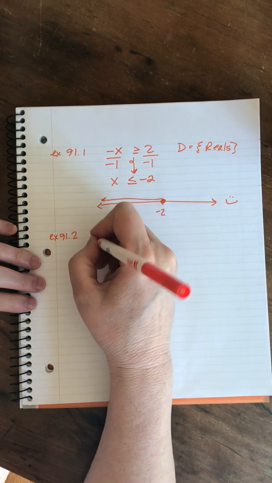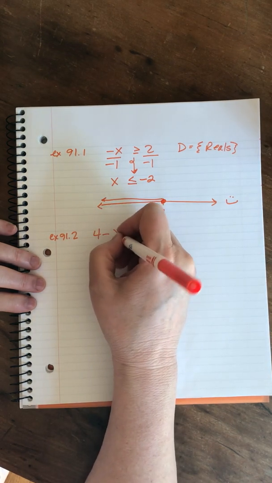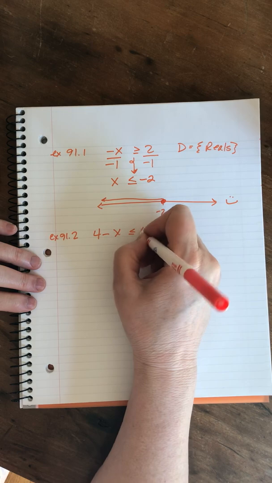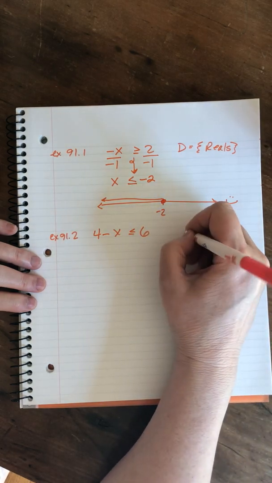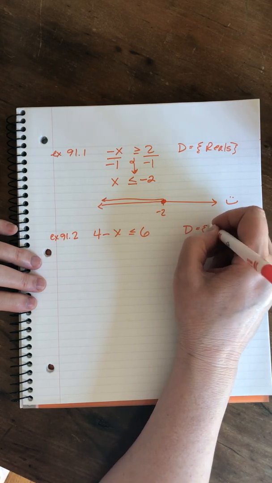Okay, let's do another one. Graph the solution to this one. 4 minus x less than or equal to 6. This time domain is the integers, so we're dealing with polka dots.